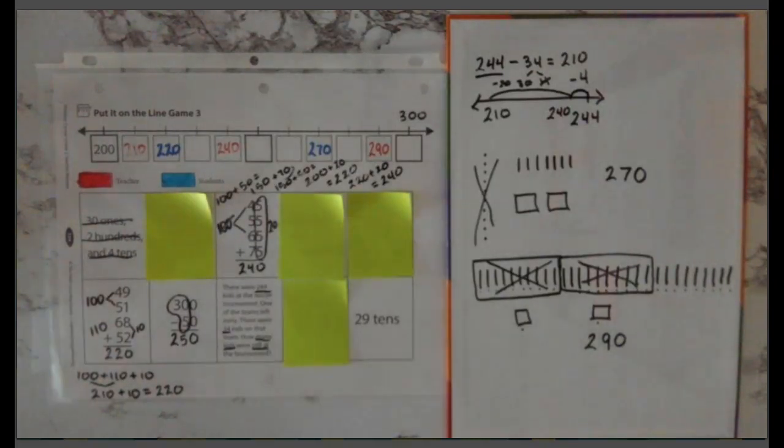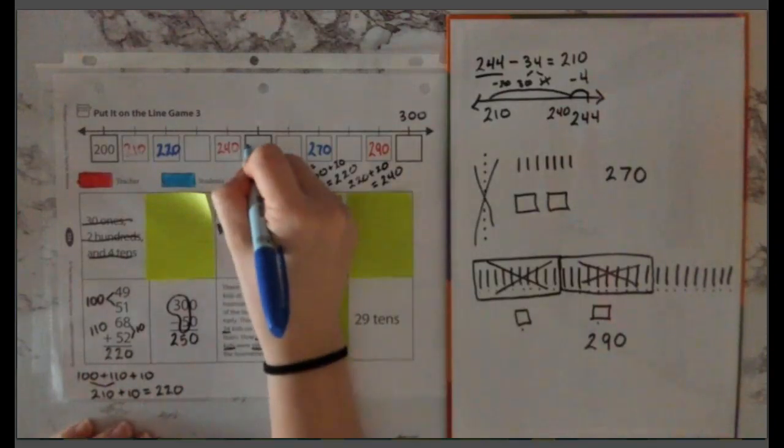Let's put that on our line. Where should 250 go? Show a connection if you're thinking it should go right in the middle.